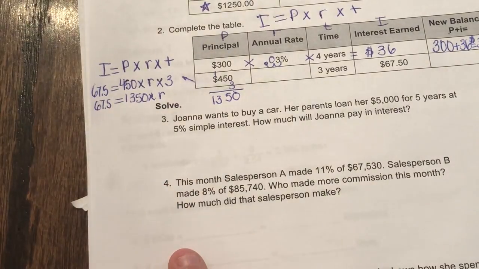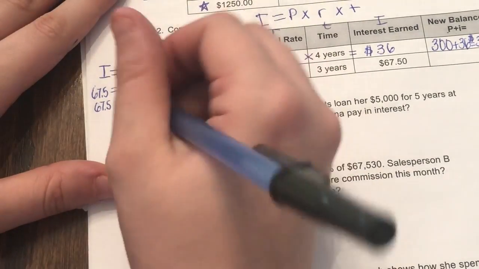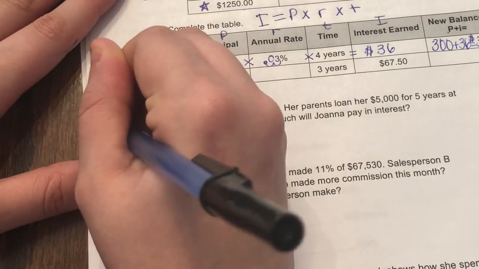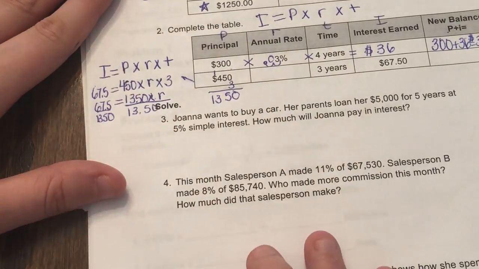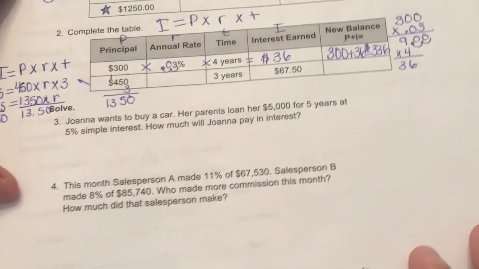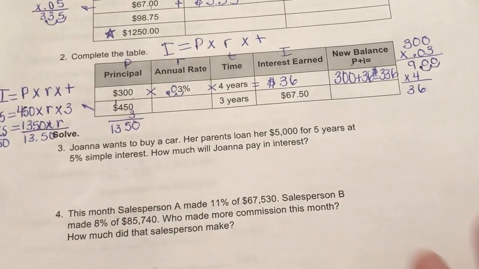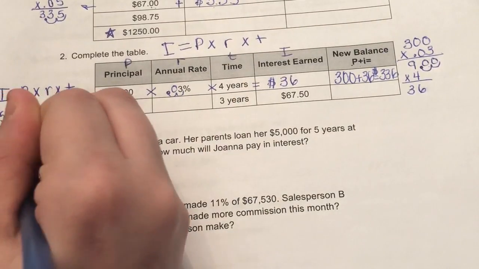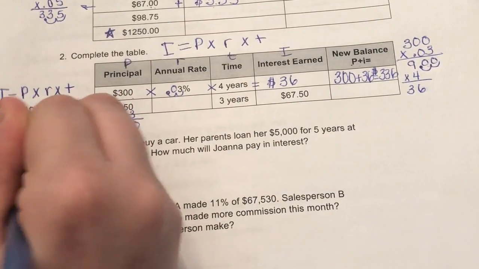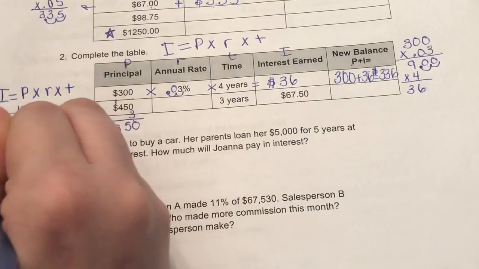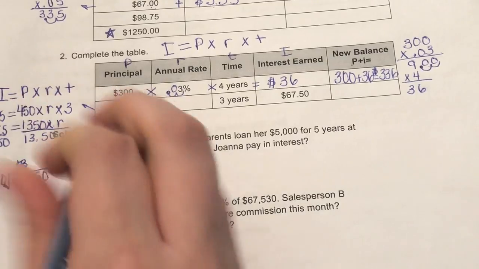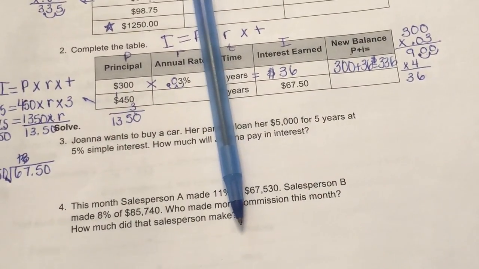Okay, so to get R by itself, I'm going to divide by 1350. So go to where you have room, and we're going to divide $67.50 divided by 1350.